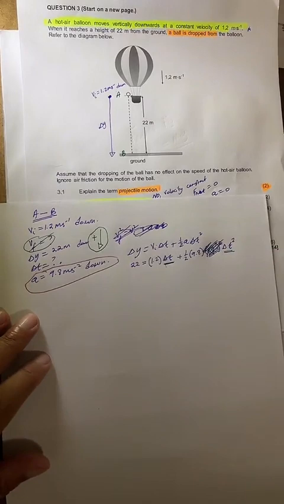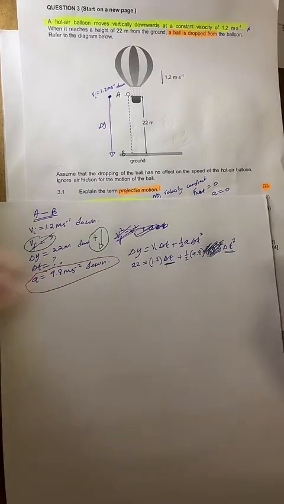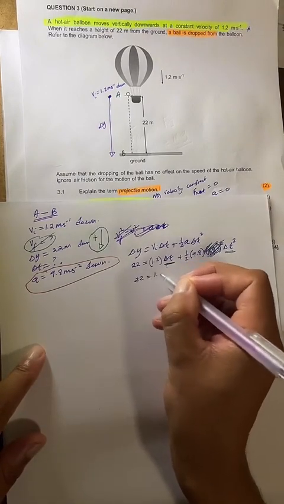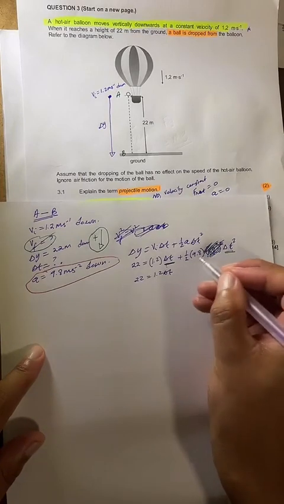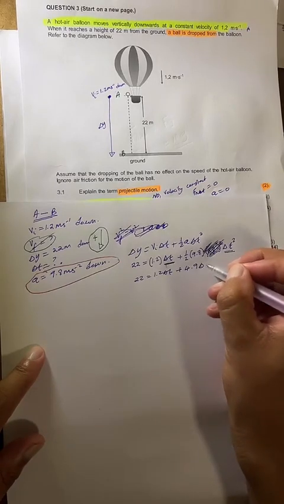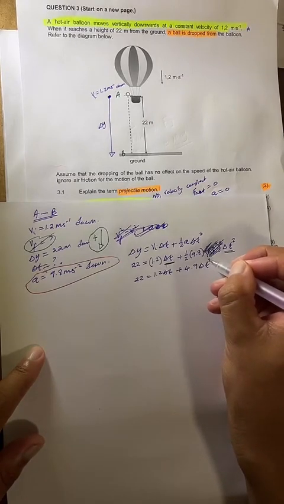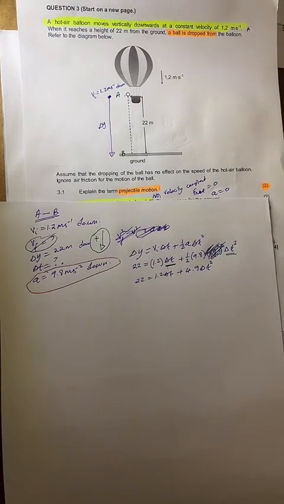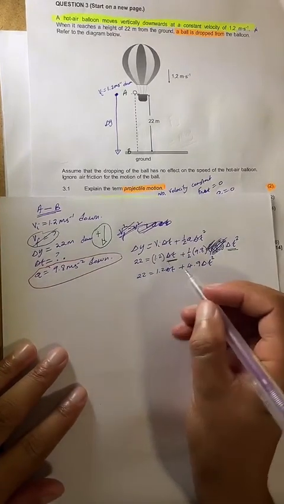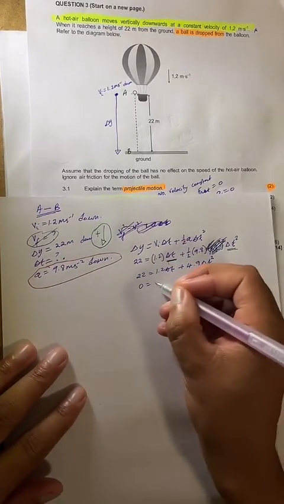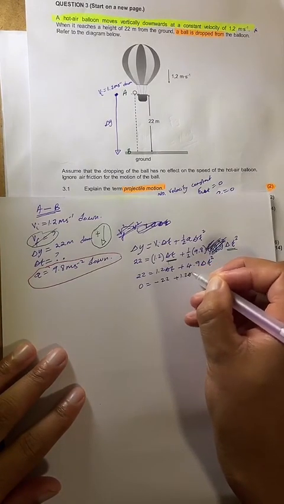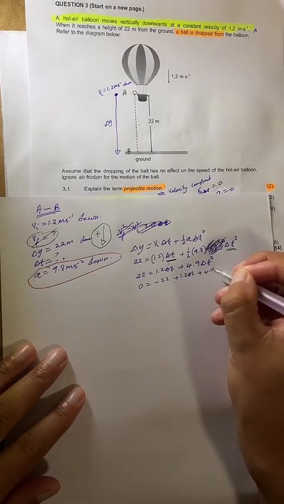We will not be able to solve this unless you are able to factorize. If you can factorize this, then we'll be fine. But now let's try to see. This will be 22 equals to 1.2 change in time. Half of 9.8 is 4.9. Change in time squared. And we can't factorize this, we can't factor out t because we don't have 0 this side. So let's transpose 22 to the other side to get 0 equals to negative 22 plus 1.2 change in time plus 4.9 change in time squared.